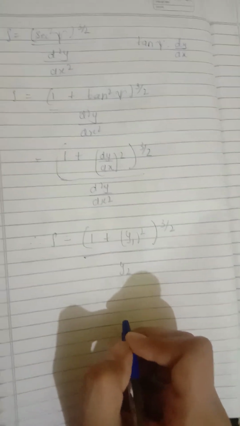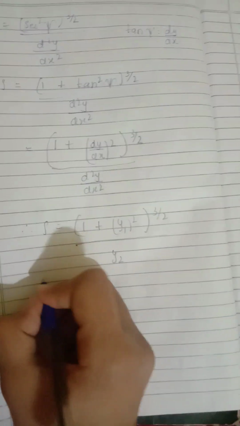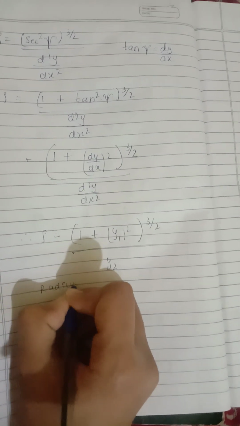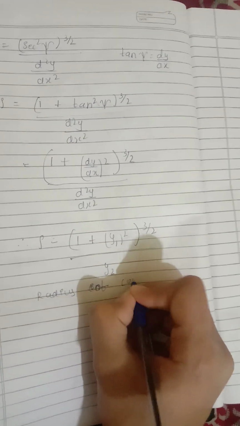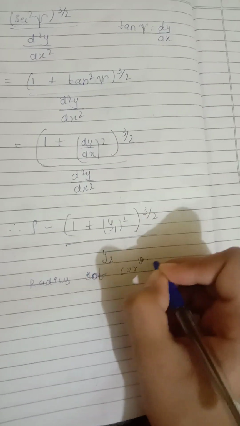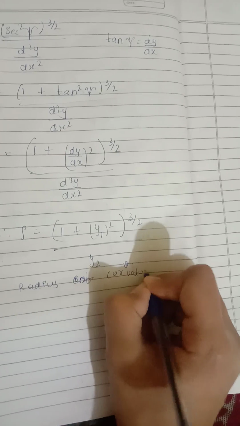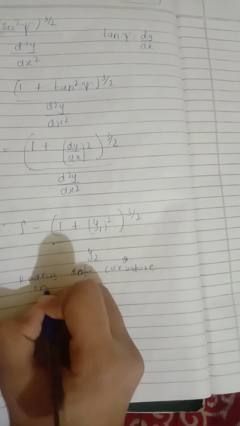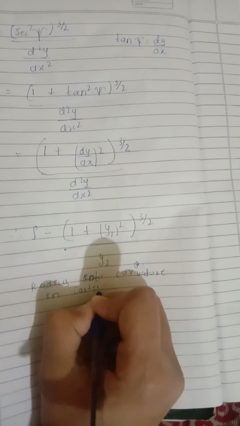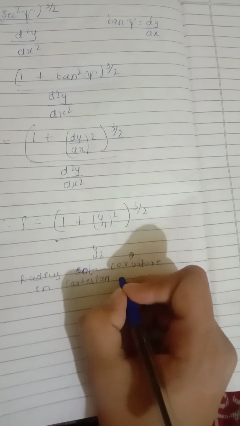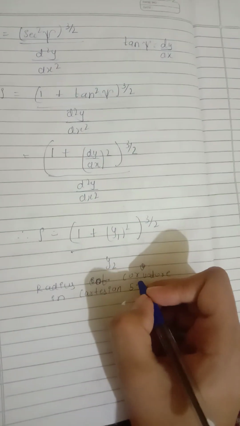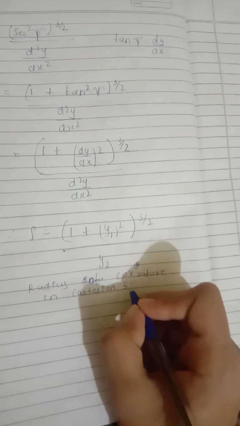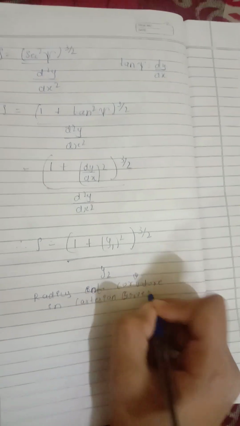So this is our radius of curvature in the Cartesian form, and it is usually asked for 5 marks in the exams. So it is a very important derivation, and you can easily score good marks if you practice it thoroughly.